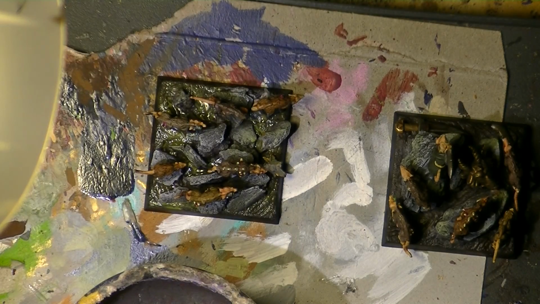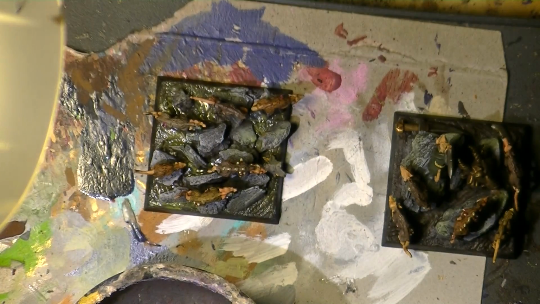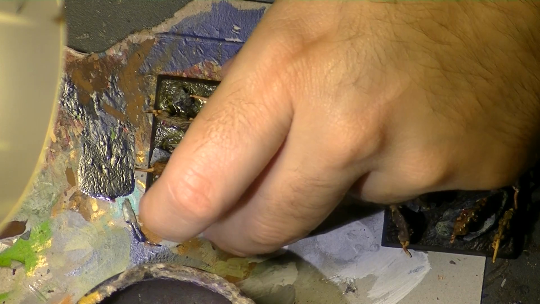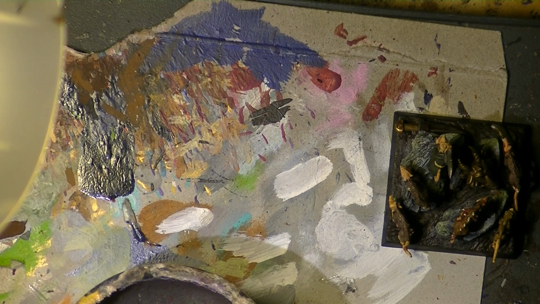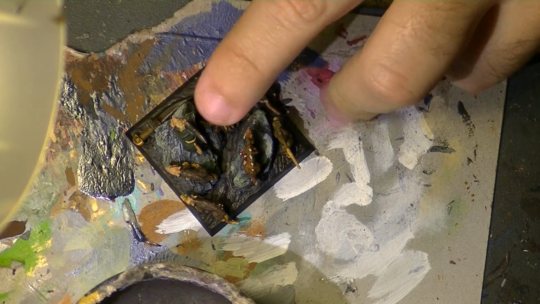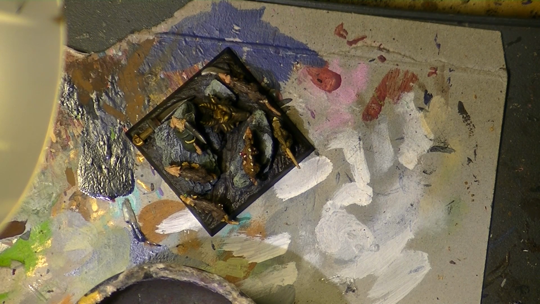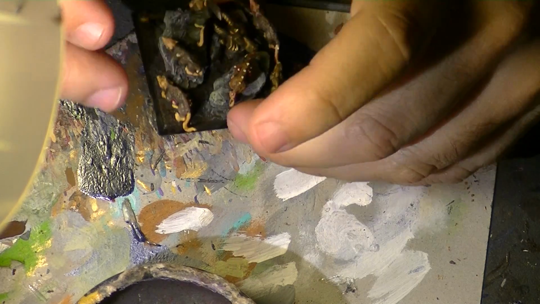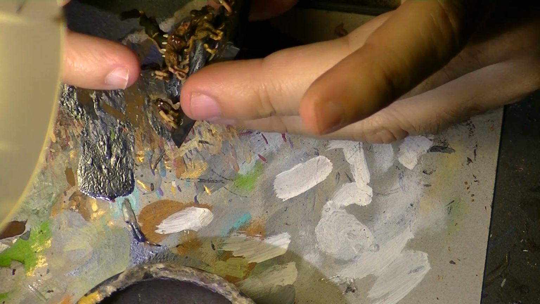So let's start first with using the Typhus Corrosion. So this is the base to do a rust effect on the metals, and I will use this on here. Skaven, I think, is one of the races where you can use more of all of these technical paints. I also been using the Blood for the Blood God.